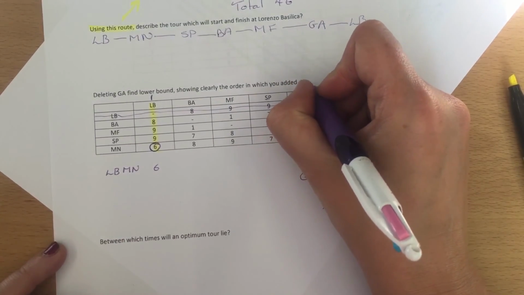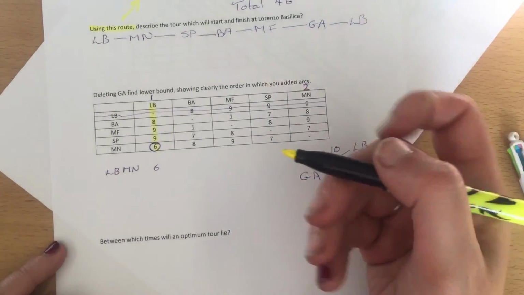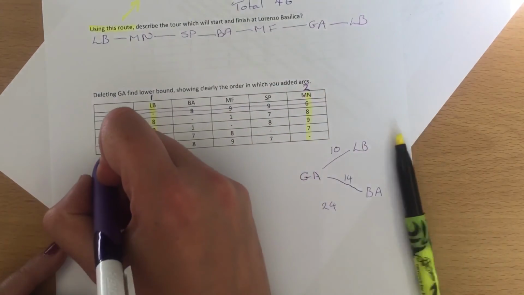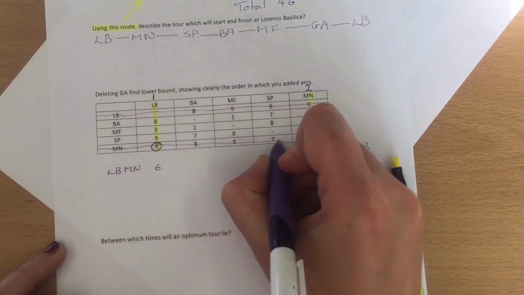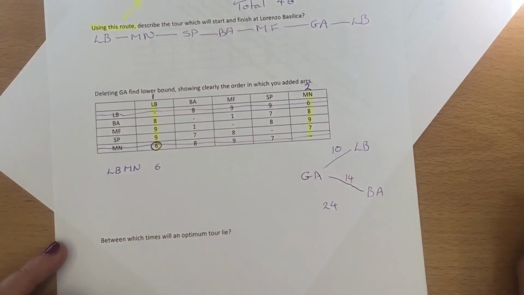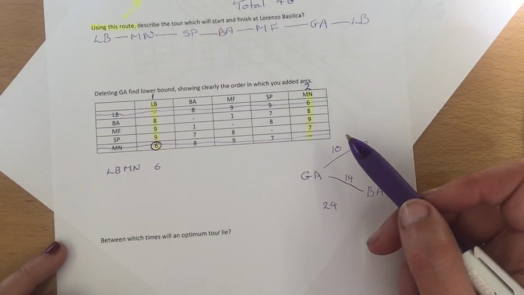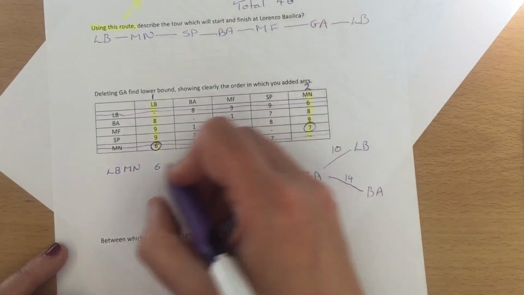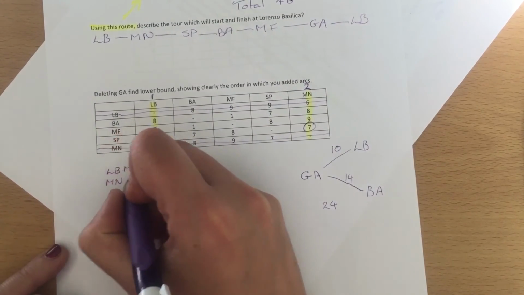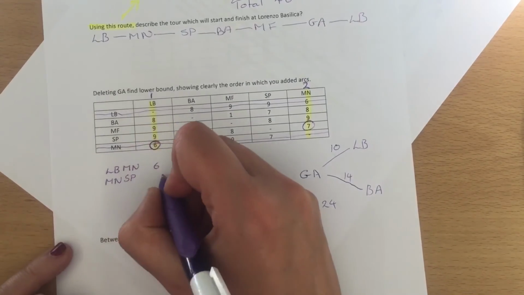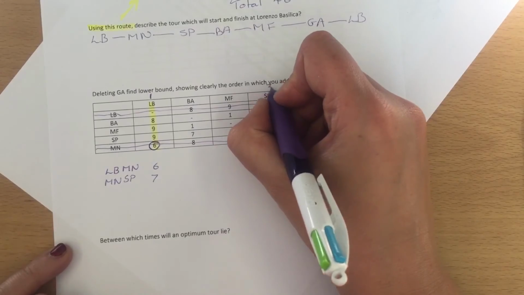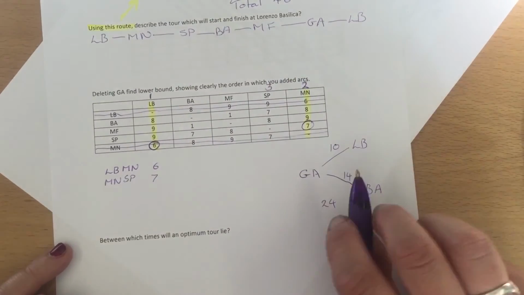So this is the second place we've gone to, so we label it with 2, highlight it, cross it out, and then we're looking for our smallest thing. Our smallest thing in our highlighted bits is this 7. So we have MN to SP is 7. So we've gone to SP. That's the 3rd place we've added.